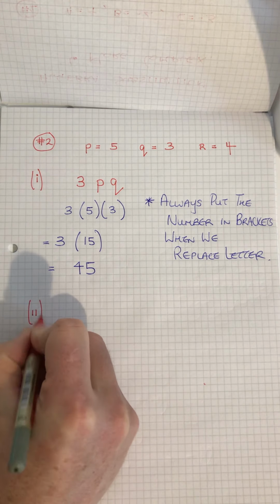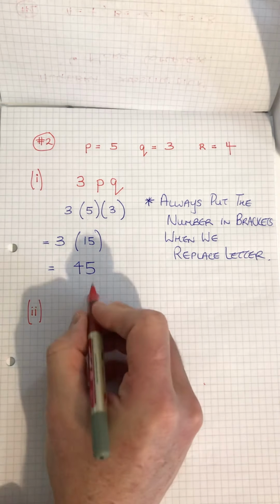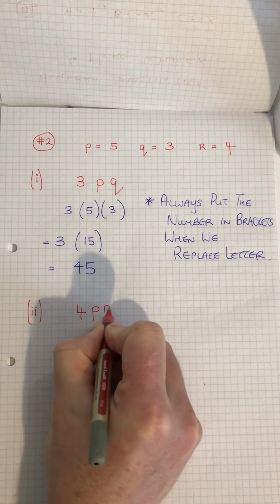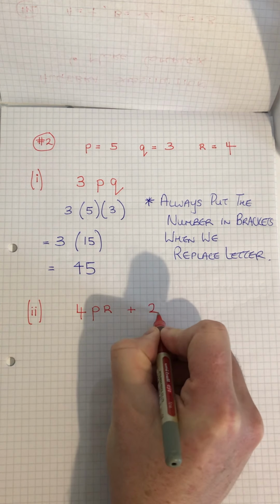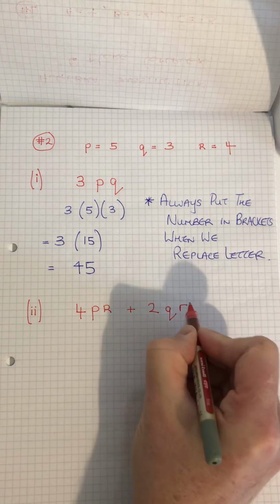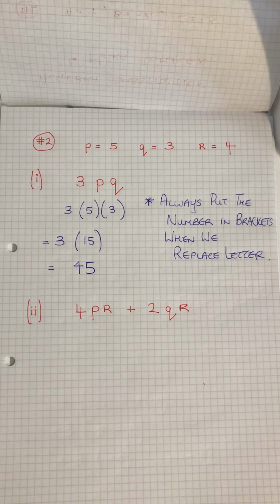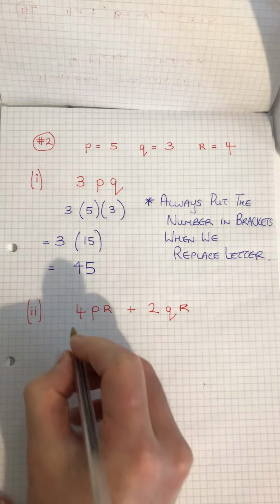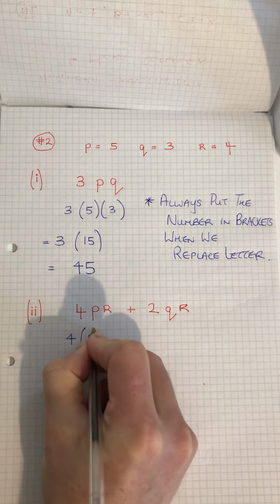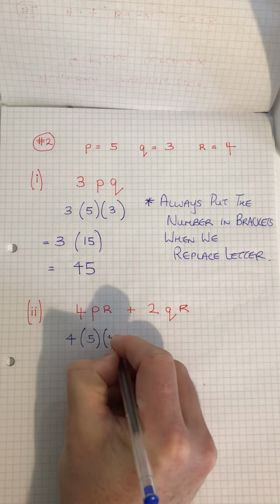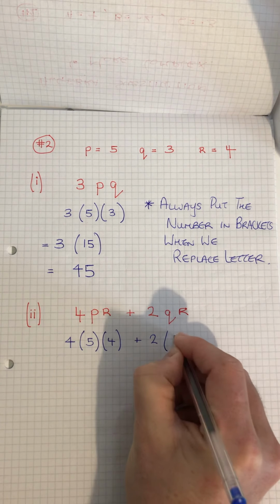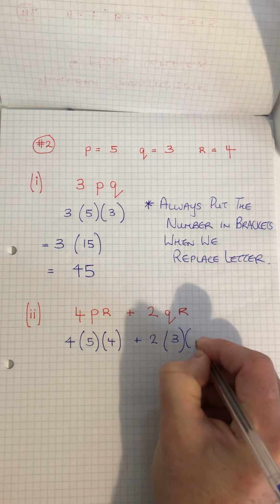In part 2, what happens if I have 4PR plus 2QR? Well, it's the same thing again. So we would have 4, P goes in brackets, which is 5, and R is 4 in brackets, plus 2, Q is 3, and R is 4.